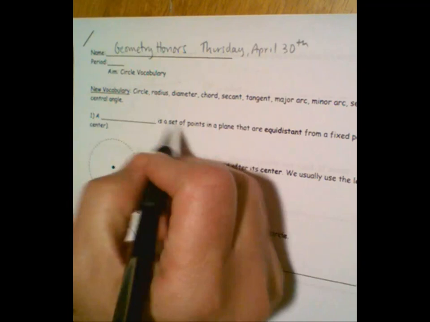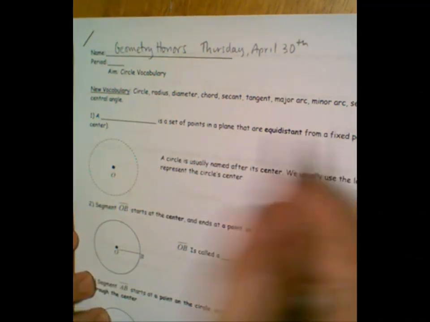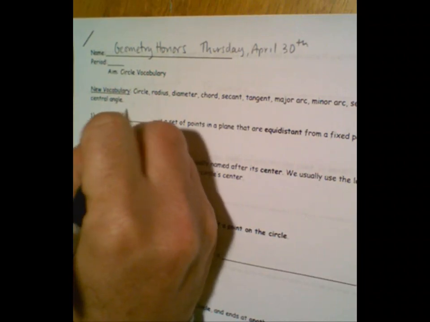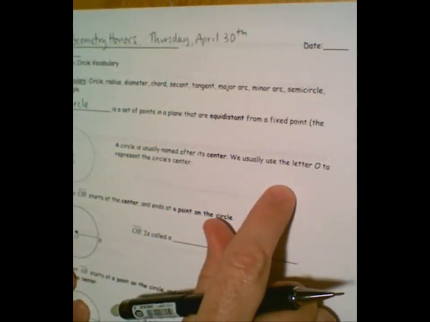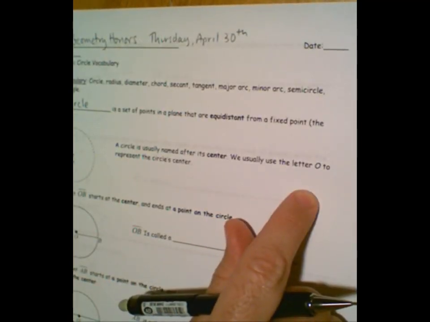The aim today is circle vocabulary, and there's a lot of it. First of all, a circle is a set of points in a plane that are equidistant from a fixed point, which is the center. Everyone should have printed out this sheet already so that you could fill this out as we're going along. A circle is usually named after its center. We usually use the letter O to represent the circle center, but it doesn't have to be an O. But it's named by the center.